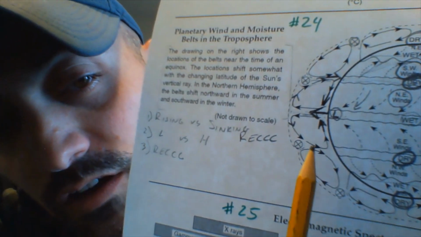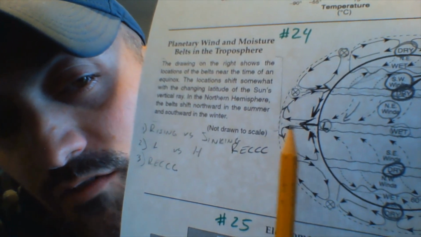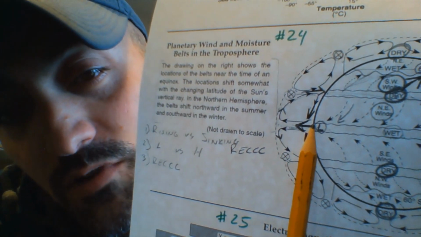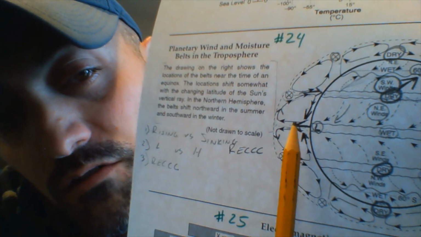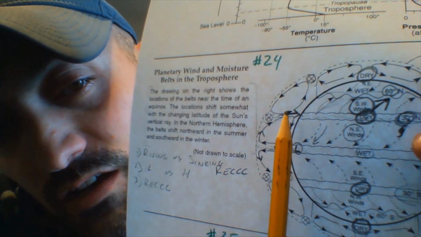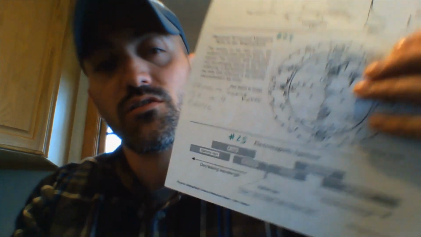This air on the chart right here is rising up off of the surface of the Earth, so it's not putting pressure on the Earth, so that's a low pressure area. And then this air right here is sinking down to the Earth. Any air that's sinking down to the Earth is high pressure. It's squeezing down on the Earth. High pressure areas are where air sinks, and low pressure areas are where the air is rising up off the Earth. That's where lows and highs come from.